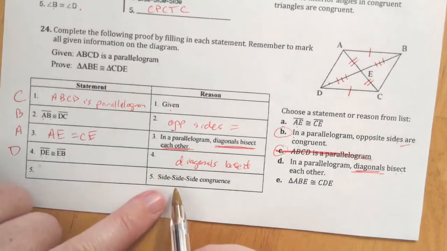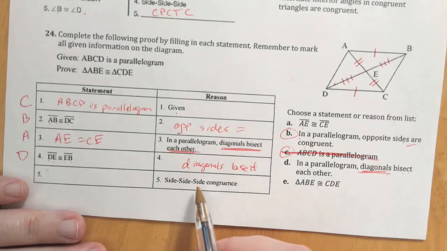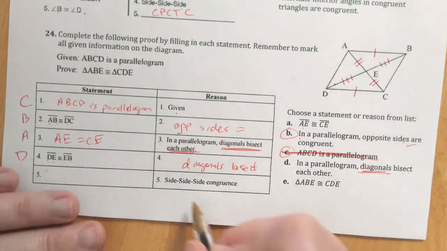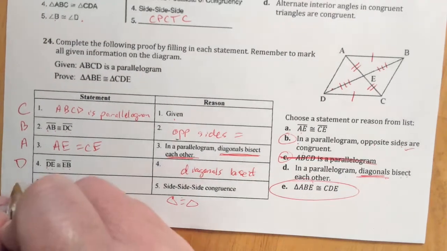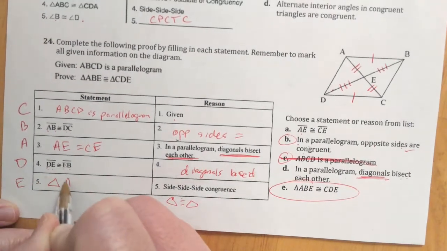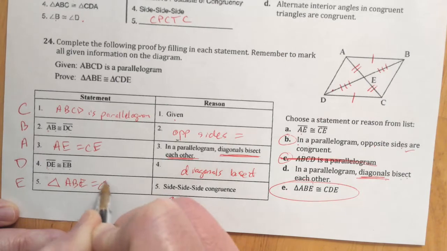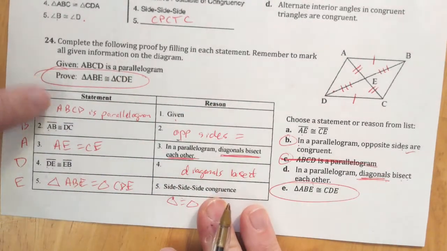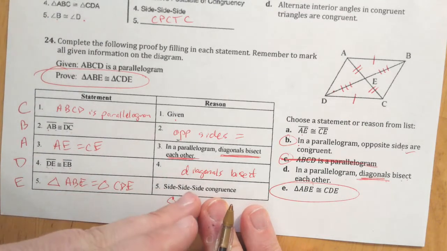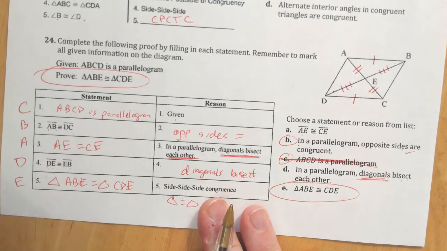And finally, right here it says side congruency. So that definitely is going to be a triangle is equal to a triangle. And the only one that works is E. So triangle ABE is equal to triangle CDE. And remember, the last thing you're always going to write is what you're trying to prove. That won't be a reason. It will always be your statement. So, and there you go.